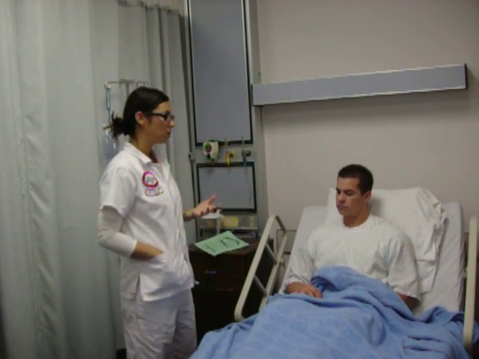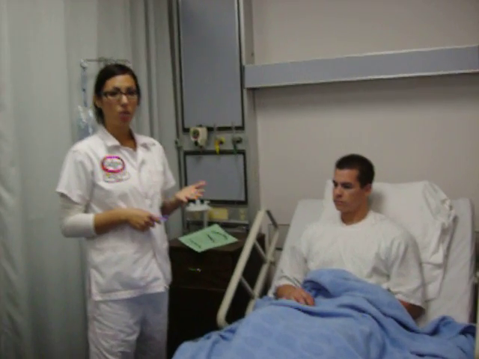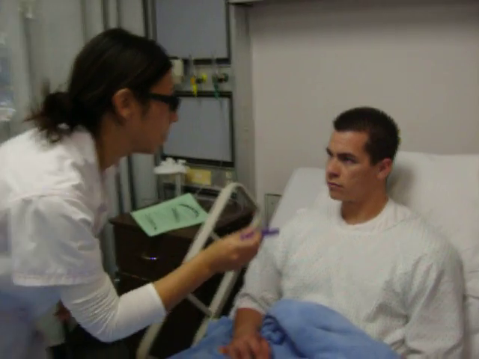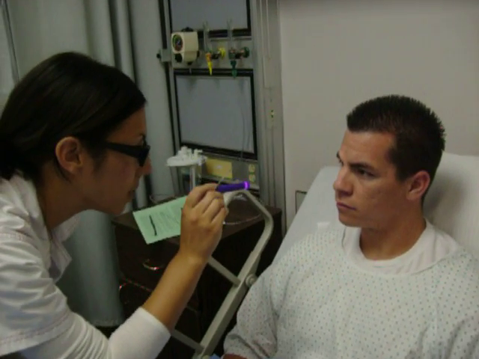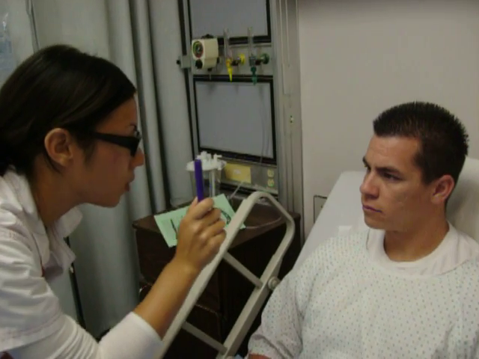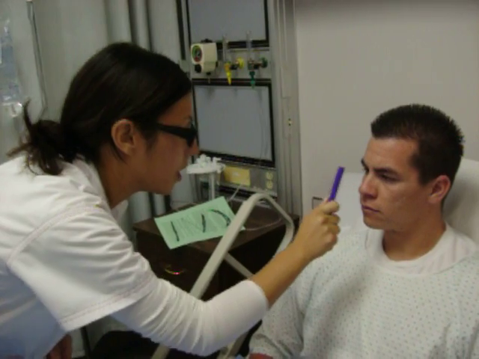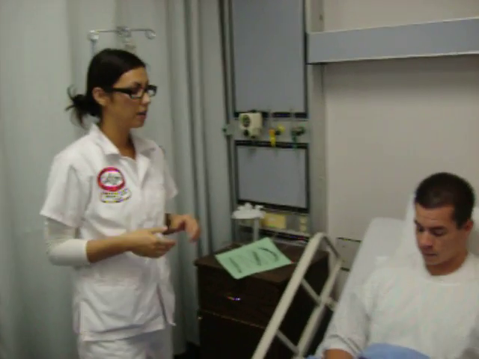And so we're going to go ahead and check his pupils. So we're going to assess for PERLA, which is the pupils are equal, round, react to light, and they accommodate. So go ahead and look straight for me. So I want to make sure that both of his pupils constrict when I shine the light. I'm going to move this towards him, and his eyes are going to come together, and they're going to accommodate my pen light.